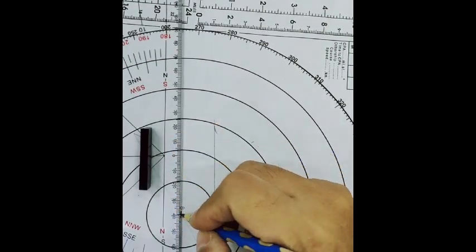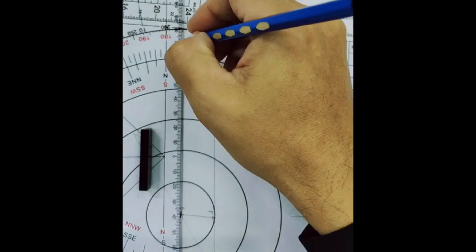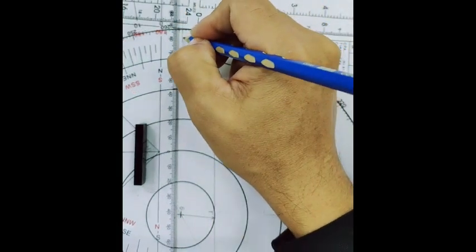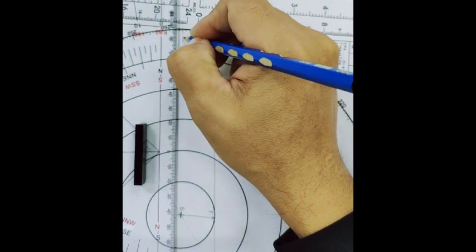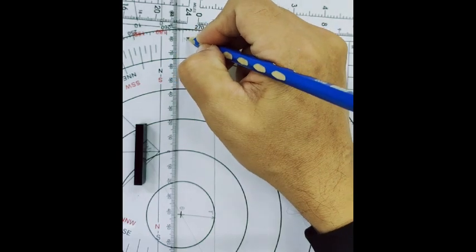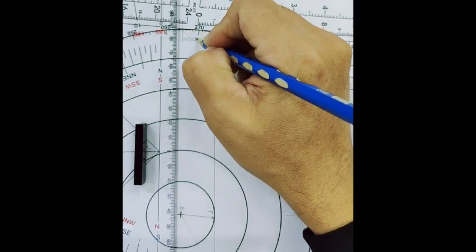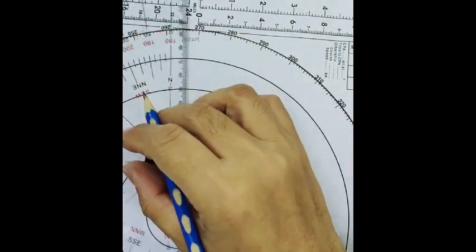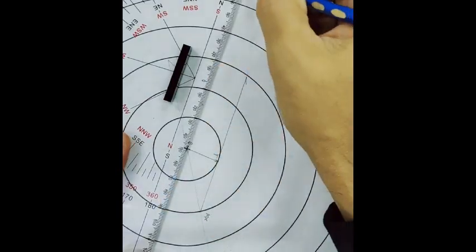Then bring it to the center and measure the DRM. So that's where your DRM is. You can write DRM to mark it. Then do not move your other triangle.